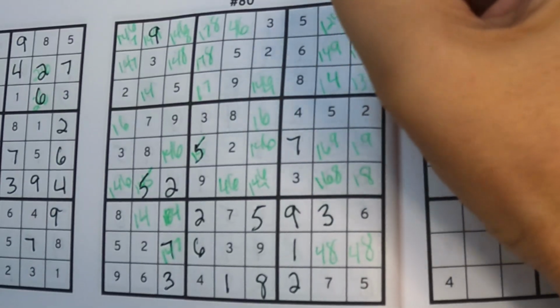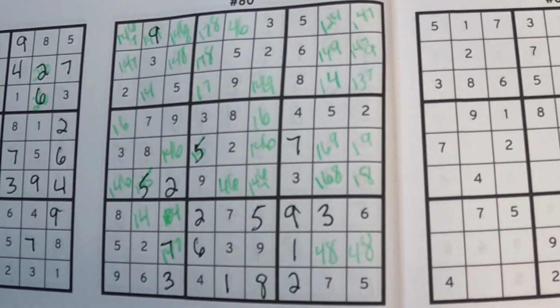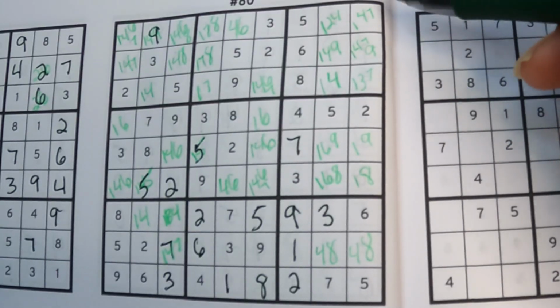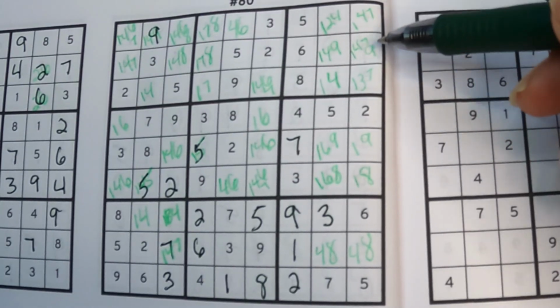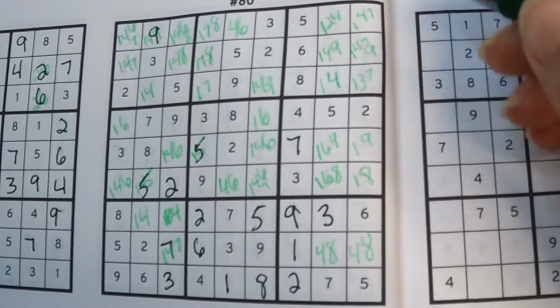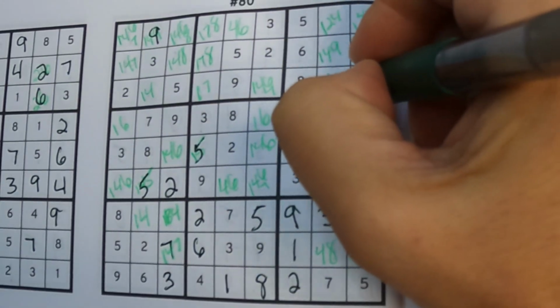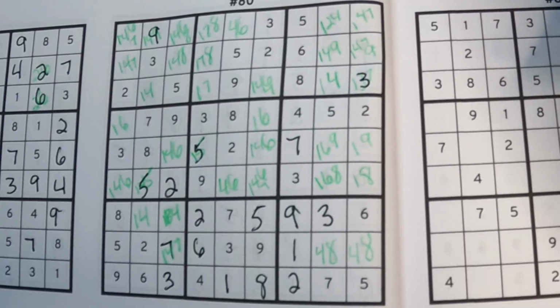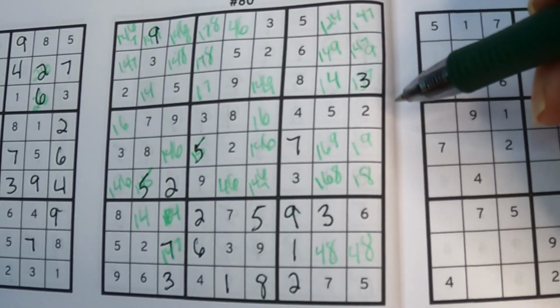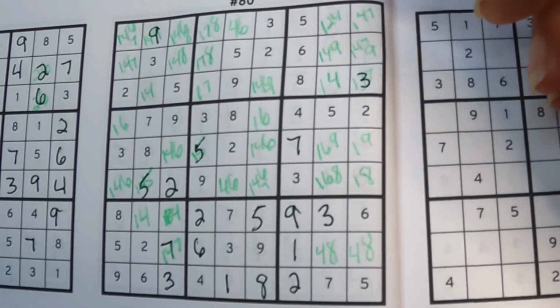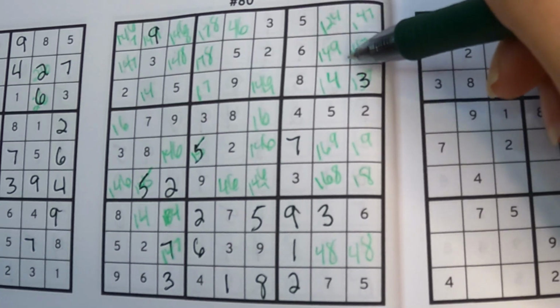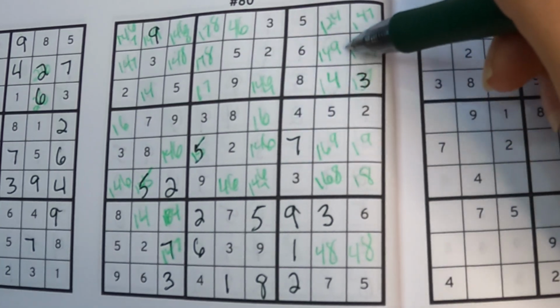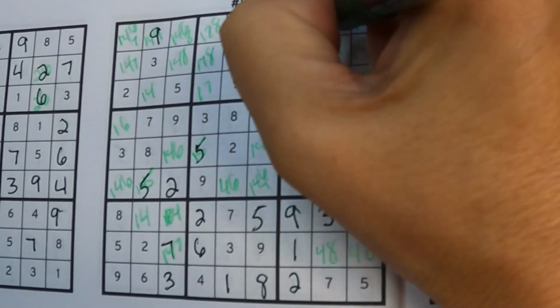So 1, 4, 7. Now we're going to have to do a lot of looking. So in this column, it looks like the only place the 3 can be is here. In this column, the only place I see a 2 is here.